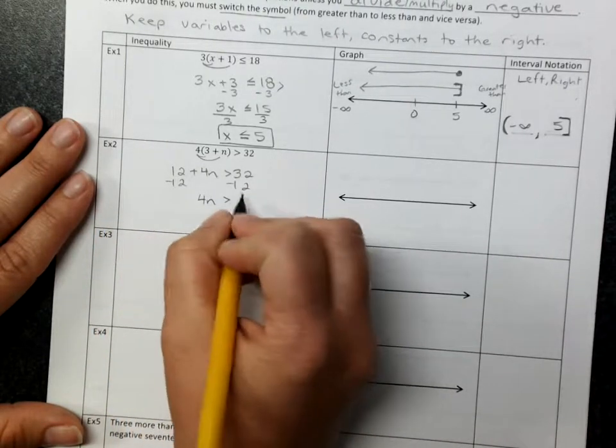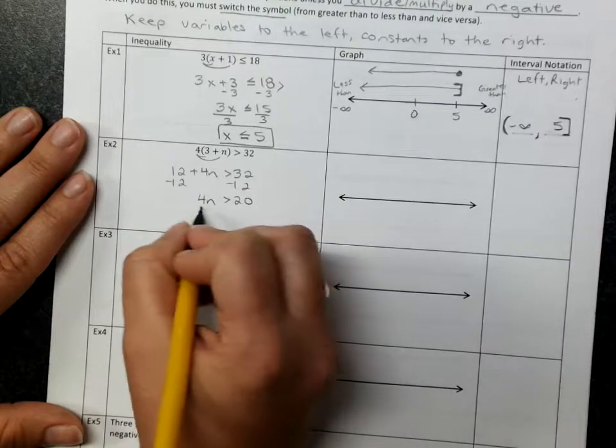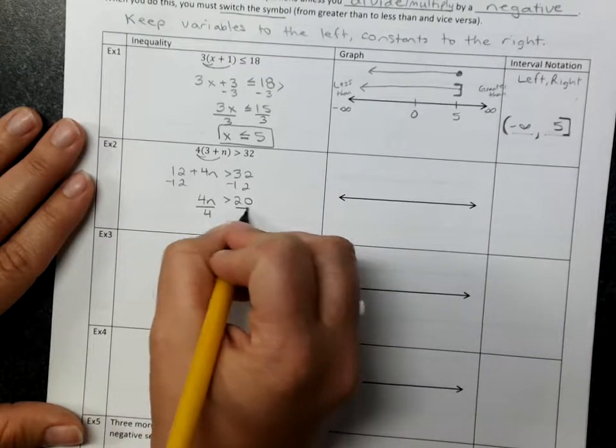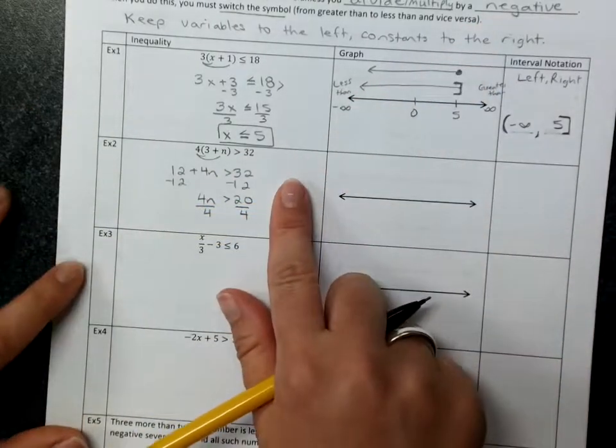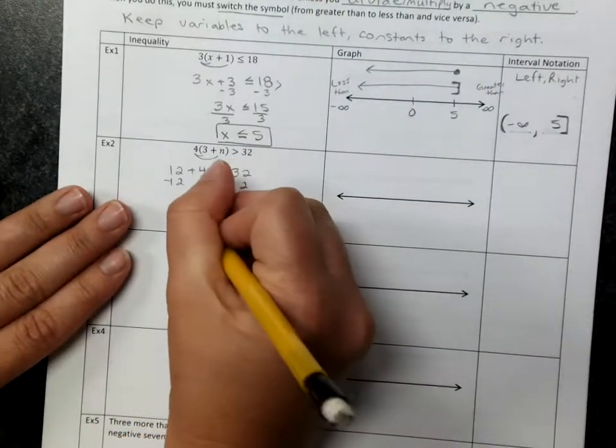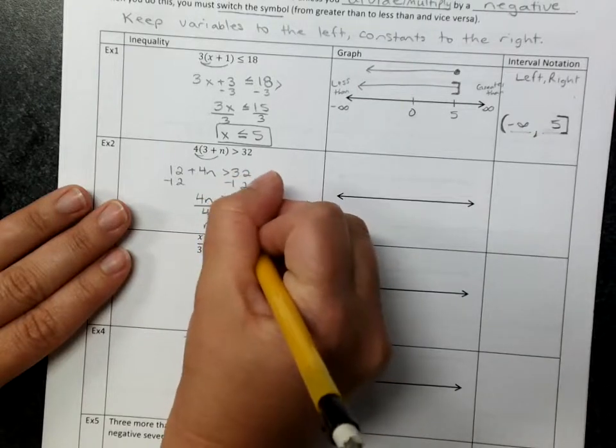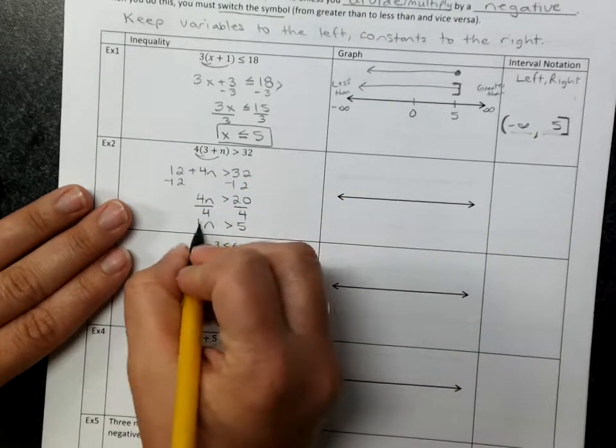4n is greater than 20. Divide by 4. Now we're dividing, but we're not dividing by a negative, so we have no troubles. We're going to leave the symbol the same. n is greater than 5.